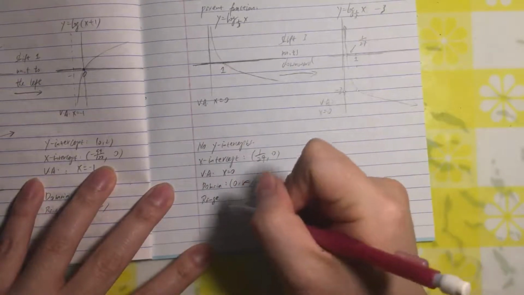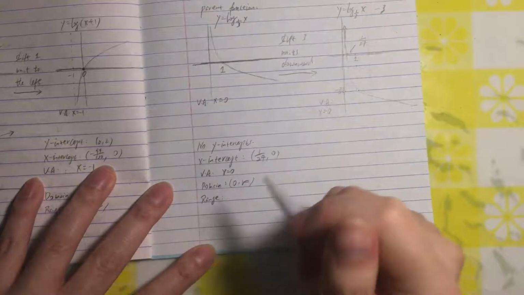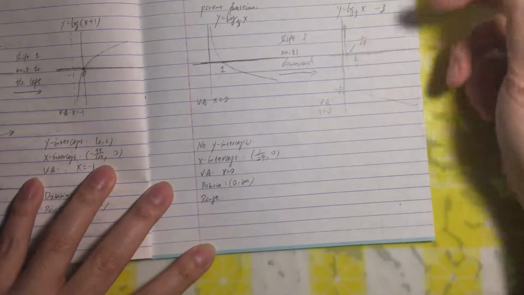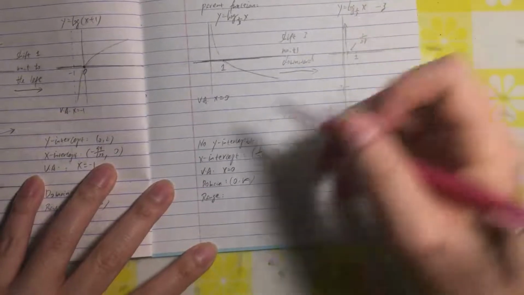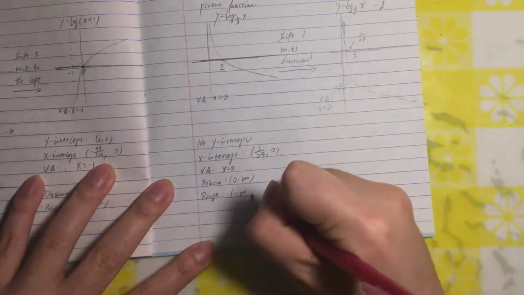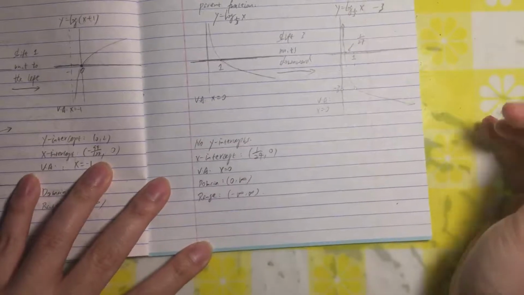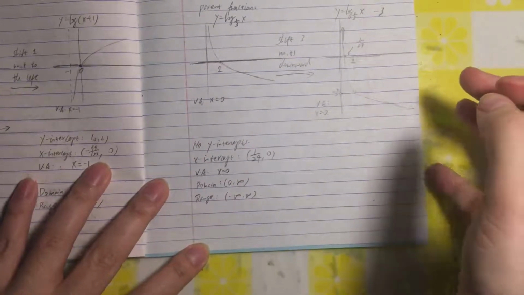And for the logarithmic function, the range is always the set of all real numbers, from negative infinity to infinity. Next example.